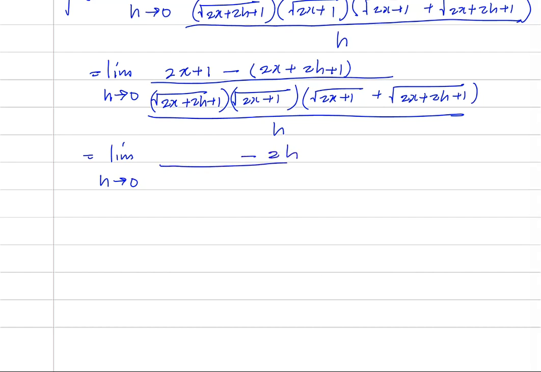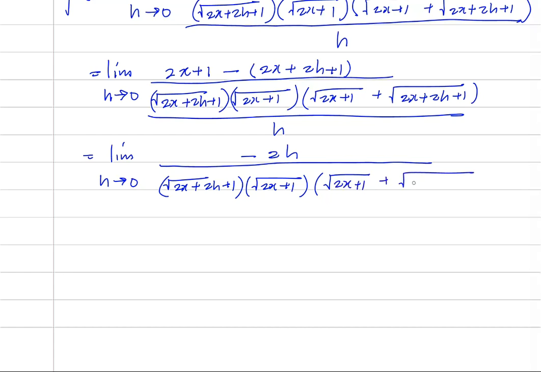And this is all over the root of 2x plus 2h plus 1 multiplied by the root of 2x plus 1 multiplied by the root of 2x plus 1 plus the root of 2x plus 2h plus 1, and this is all over h. Alright, actually this h here and this h here is going to cancel.